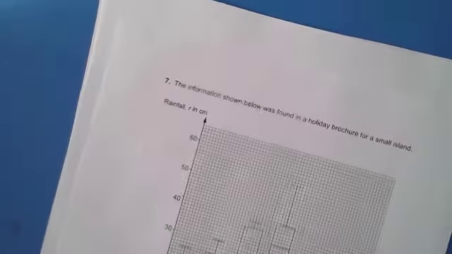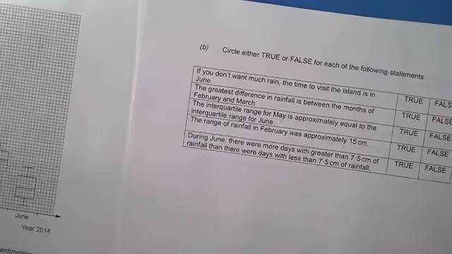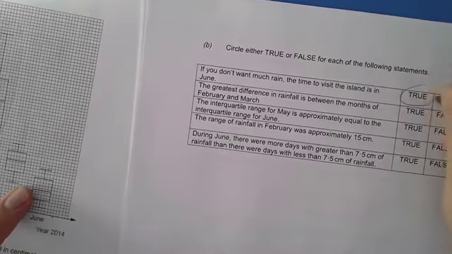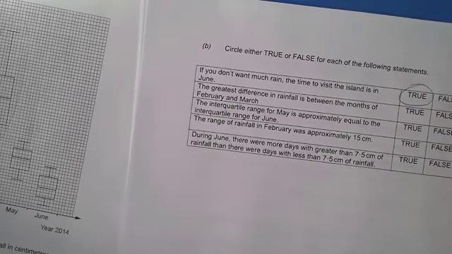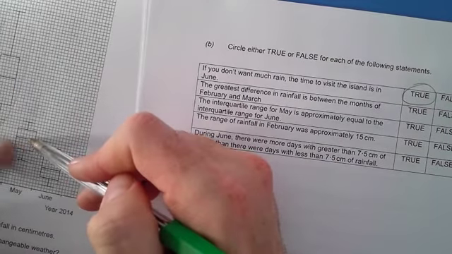Okay, the next one says, if you don't want much rain, the time to visit the island is June. True or false? Well, let's have a look at June. It's lowest median. Yeah, I agree with that. That's true, because that's the least amount of rain. It's measuring rainfall. The greatest difference in rainfall between the months is between the months of February and March. Well, February and March, yeah, that's a big difference, but I don't think it's as big as this one between April and May, so that's false.